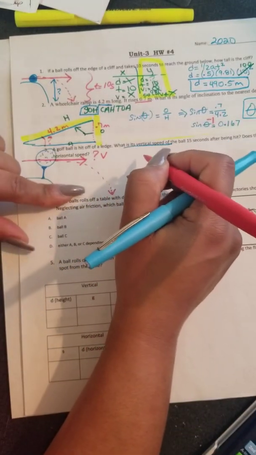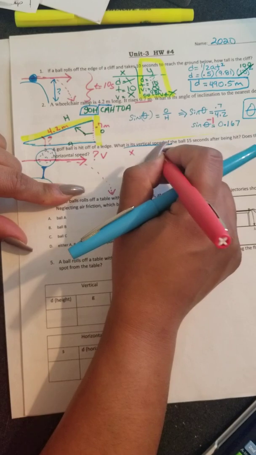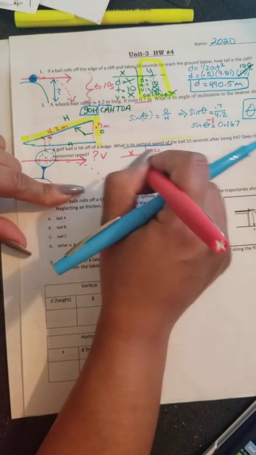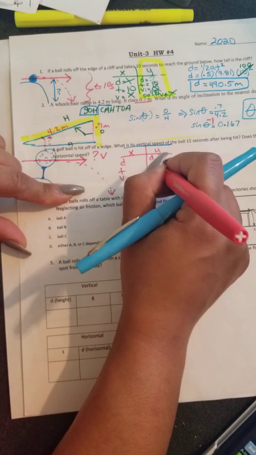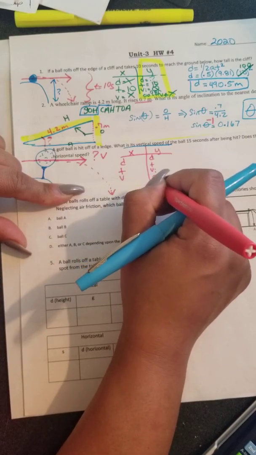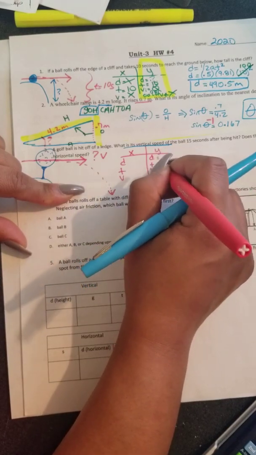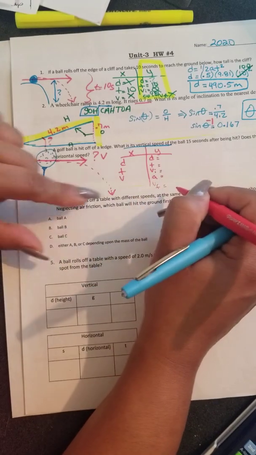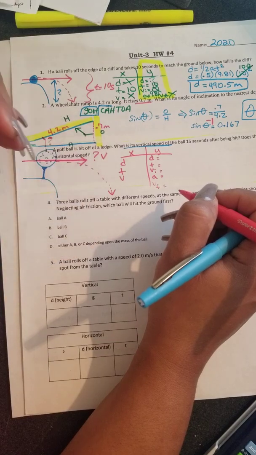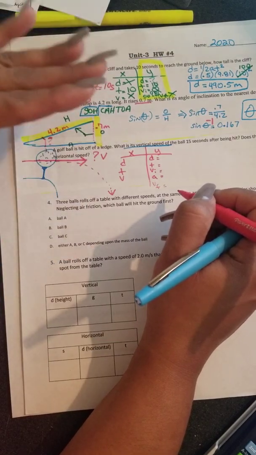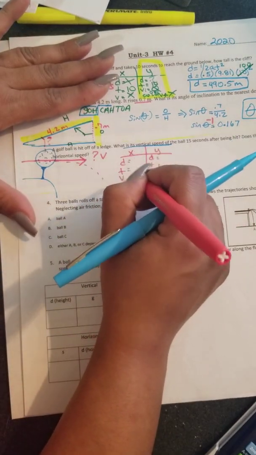Well, when I see a parabola, what do I think? X and Y components. D = VI t + 1/2 a t squared, and a = (VF - VI)/t. Remember, 90% of the time we're not going to need the VF, but you know what? It's part of it. Why don't we just go ahead and write it down? You never know when you need it.